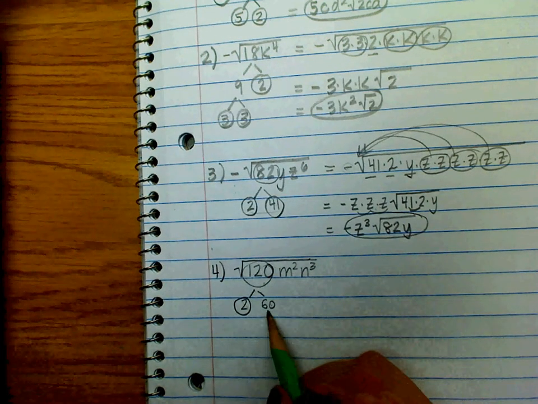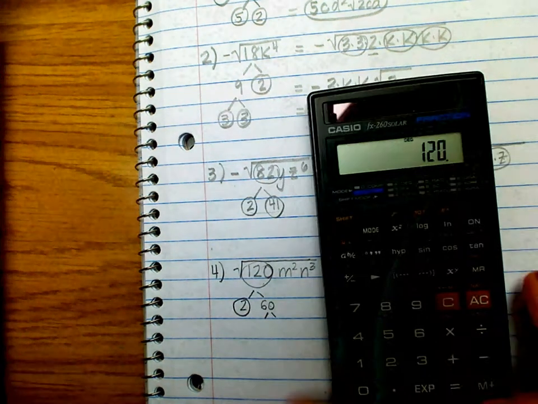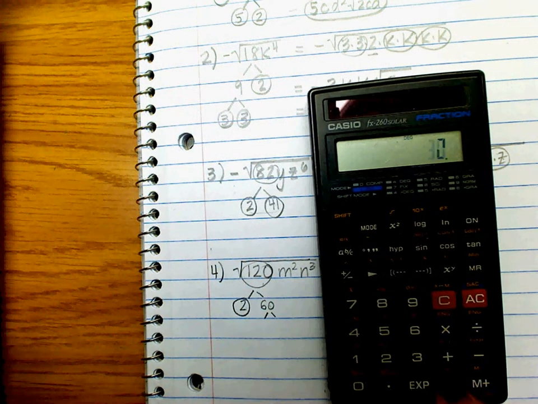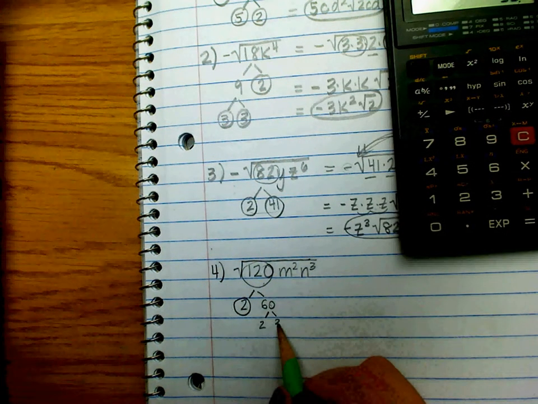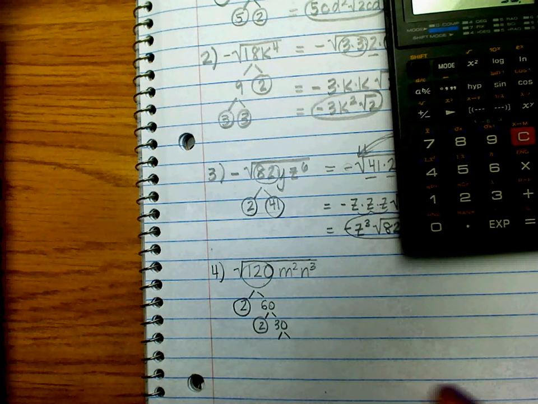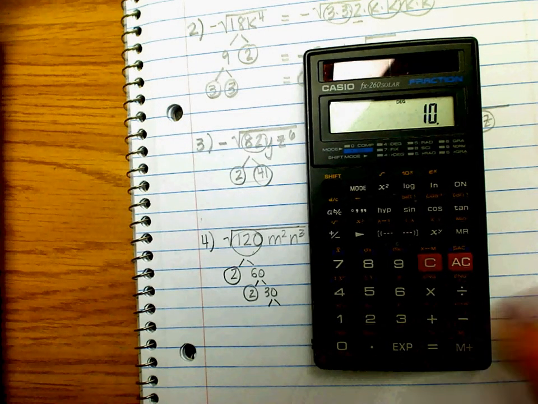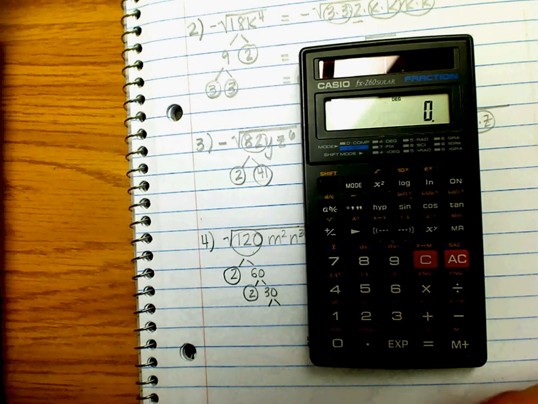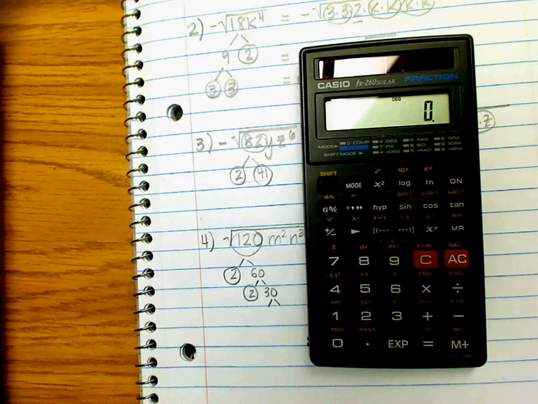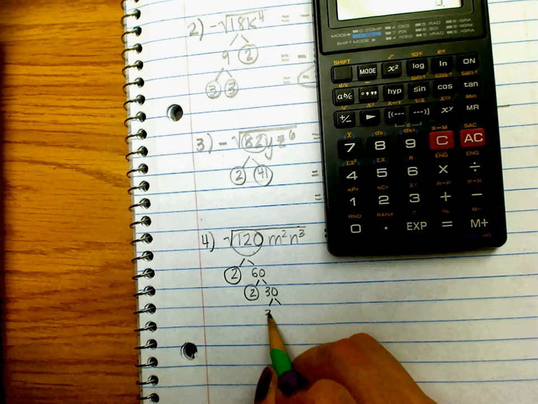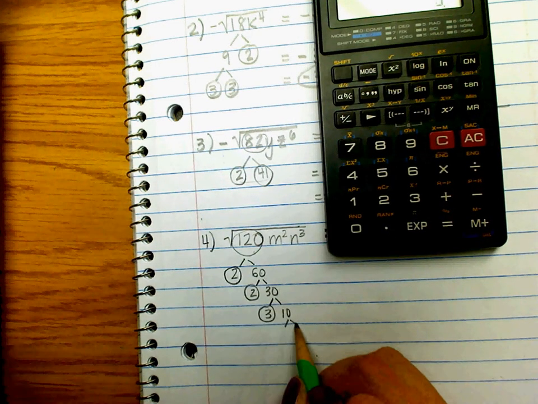Now, can you think of two numbers? If you're not sure, divide. 60 divided by 2. Hey, that works. 2 and 30. Okay, if you're not sure about 30, do the same. Does it divide by 2? Yep. How about 3? Yep, okay. So you could use 3 and 10, 5 and 6, 2 and 15. A lot of you guys like 3 and 10, so I'm going to go with that. And then 10, 2 and 5, and now we've got all our primes.